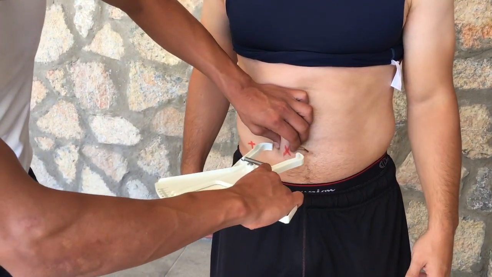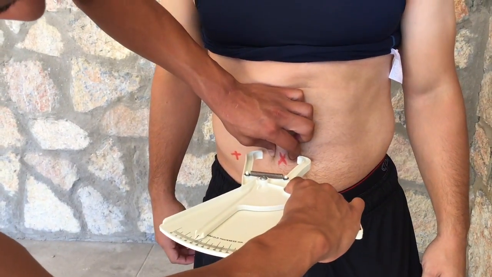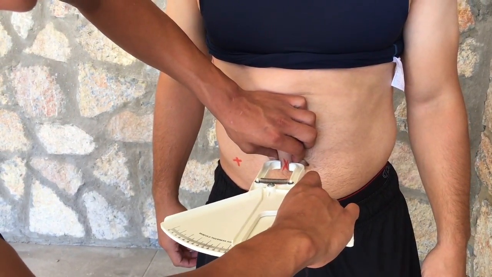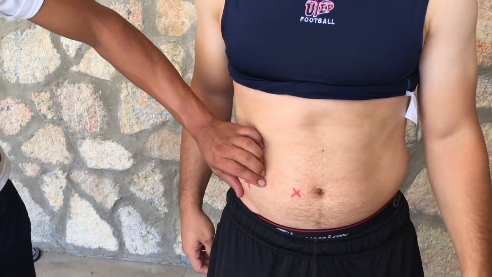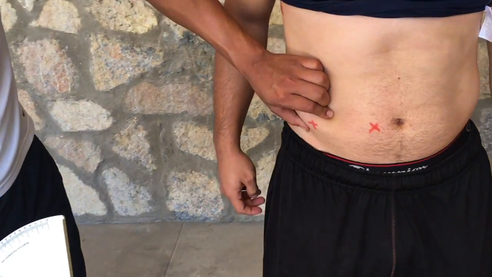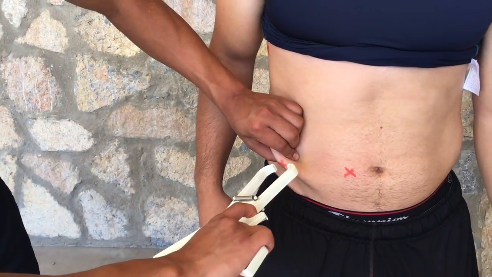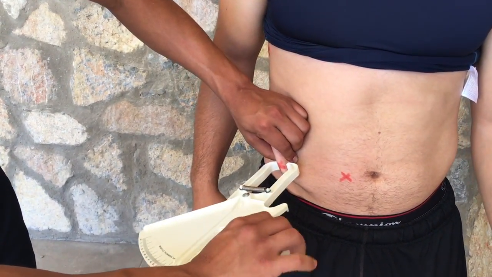The abdominal site is a vertical fold measurement. The suprailiac site is a diagonal fold, in line with the natural angle.